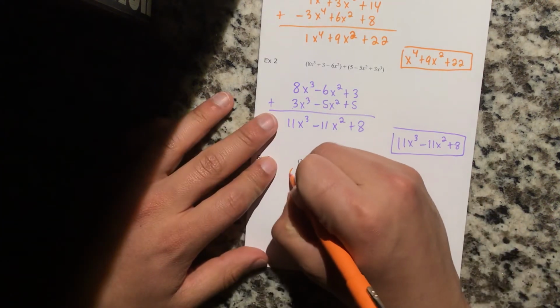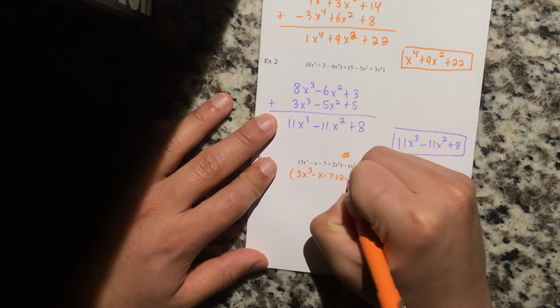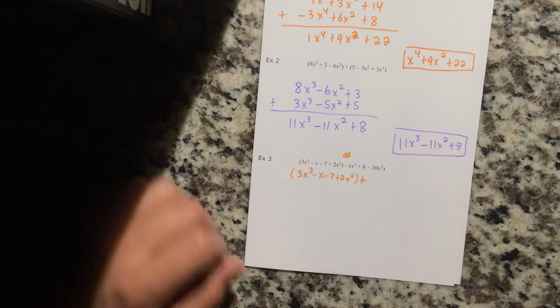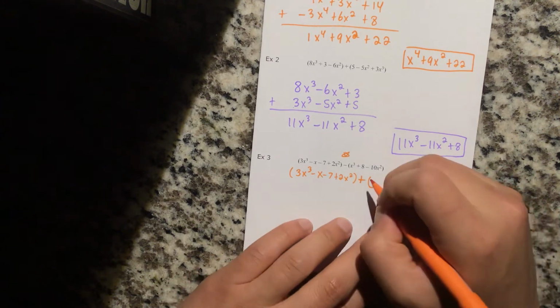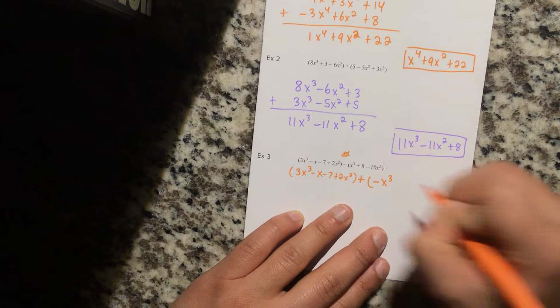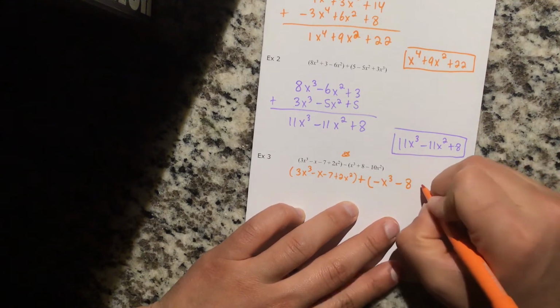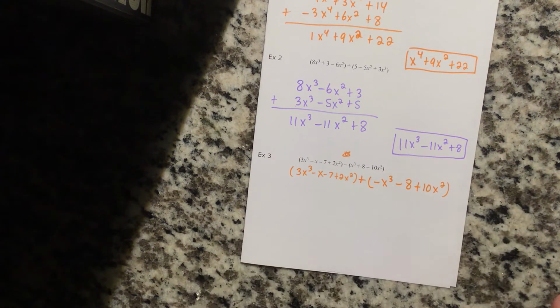So we're just going to rewrite our first polynomial and then change the sign of everything. So I'm going to change the minus to a plus, and then the sign of everything inside is going to change. So x cubed turns to negative x cubed, 8 turns to minus 8, and then minus 10x squared turns into a plus 10x squared, okay? So now that we have that first step done, now it's just a regular addition problem, right? Now we arrange to standard form.